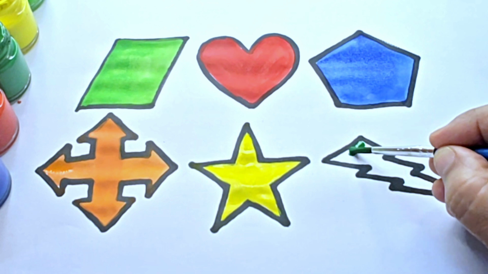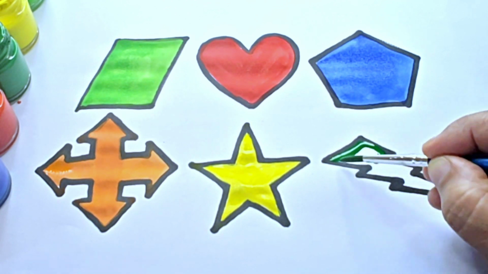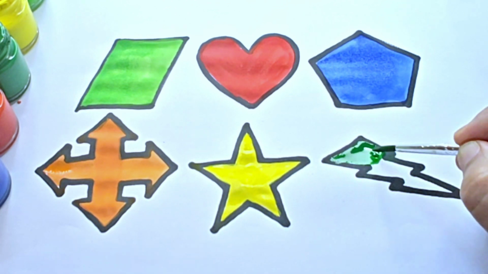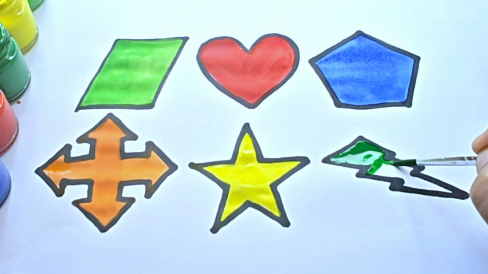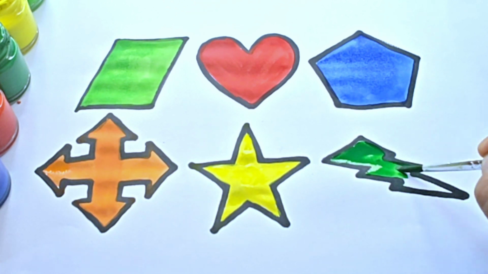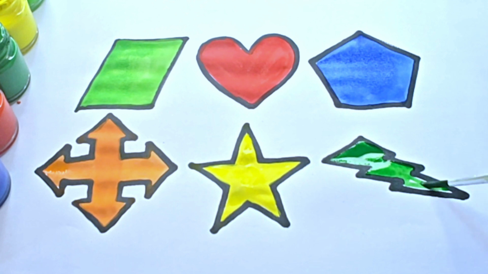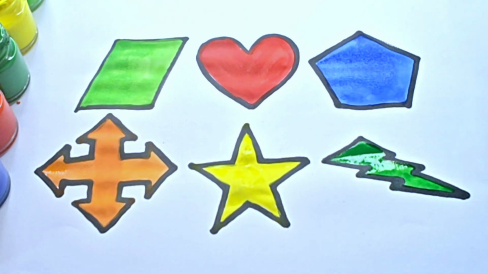It is dark green color. This shape is thunderbolt.